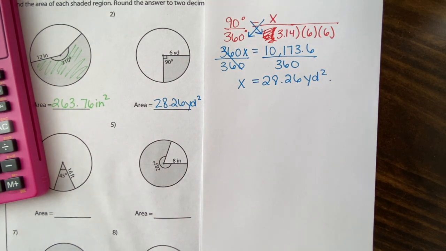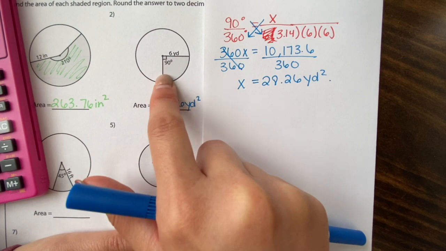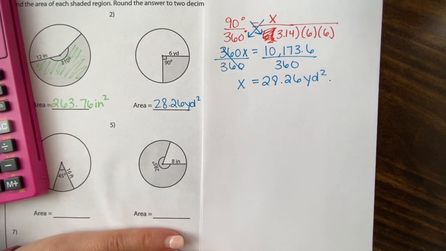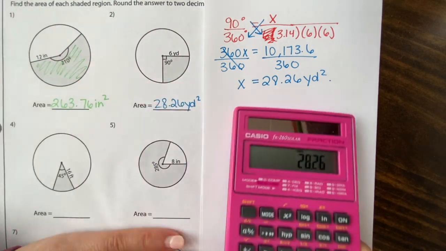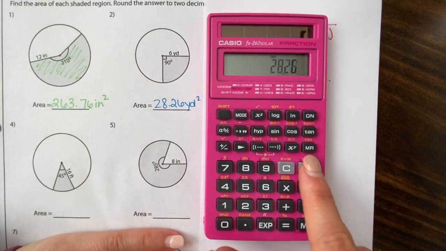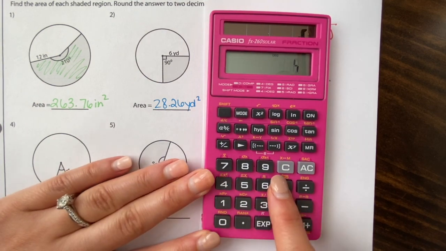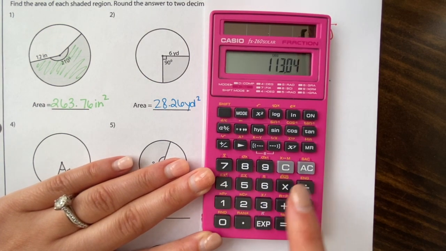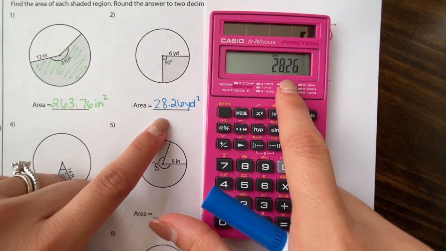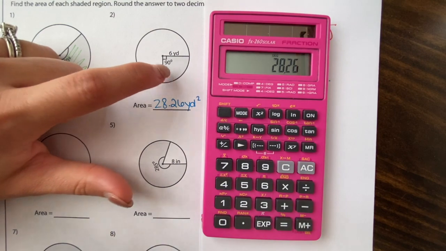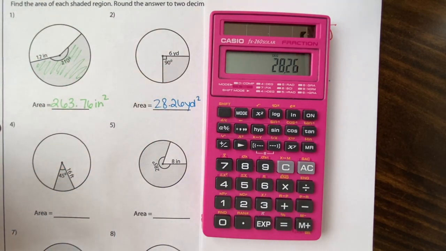All right. There is another way you could do this, because you know that 90 degrees is a quarter, or 1/4, of the circle. So this area has to be a fourth of the whole thing. So what you could do is take the whole area, which would be 3.14 times 6 times 6, and you could divide that by 4 because we need 1/4 of it, and you get the same answer. So because we know 90 is a fourth of that, you could do that. It is totally up to you.